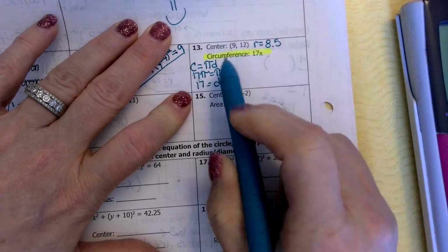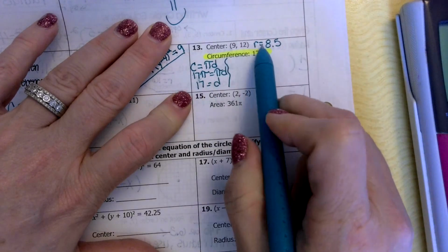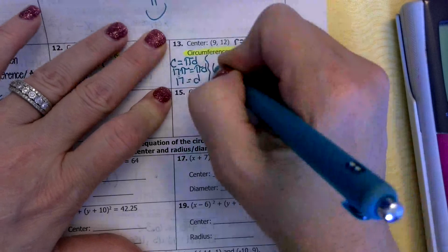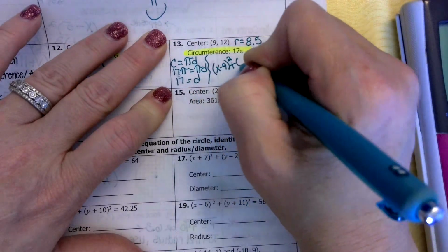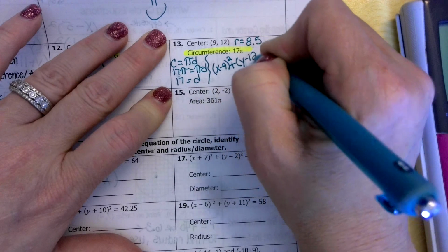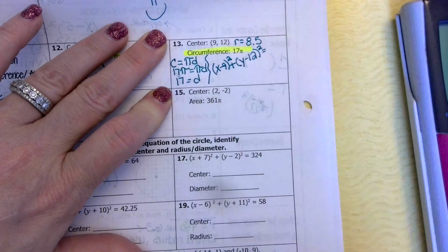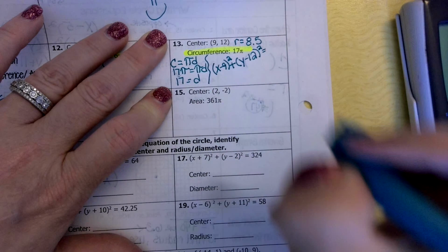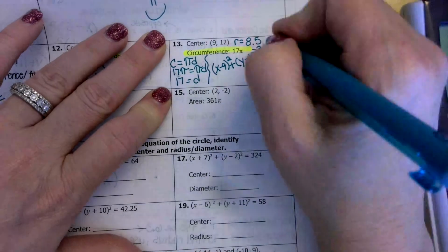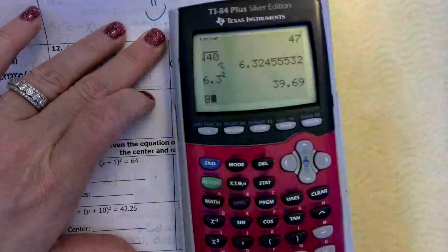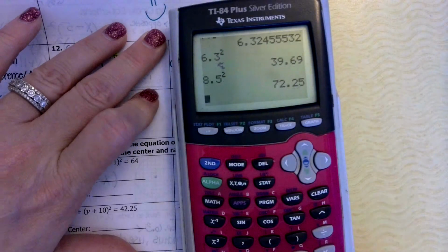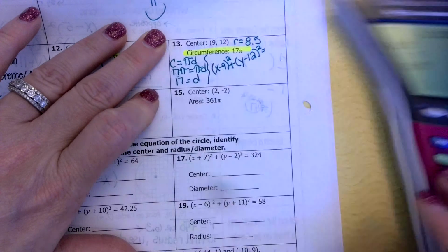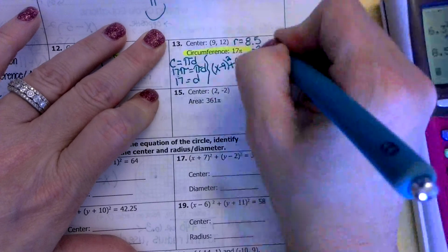All right, so now I have the center and the radius. I can write the equation of the circle. X minus 9 squared, y minus 12 squared, and it's going to be 8.5 squared. 8.5 squared is going to be, I'll show you, 8.5 squared gives us 72.25, and that is perfectly fine to have as an answer.